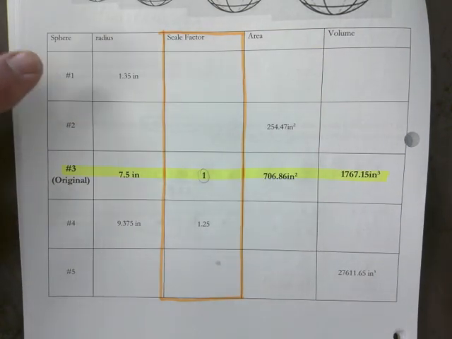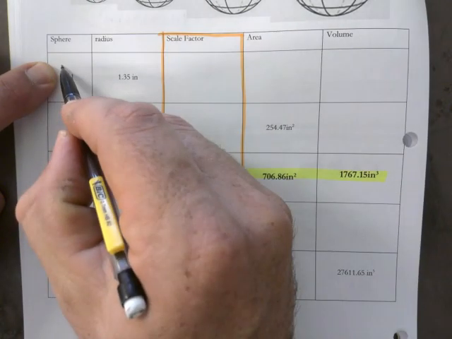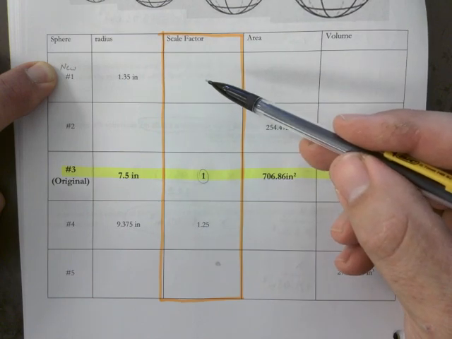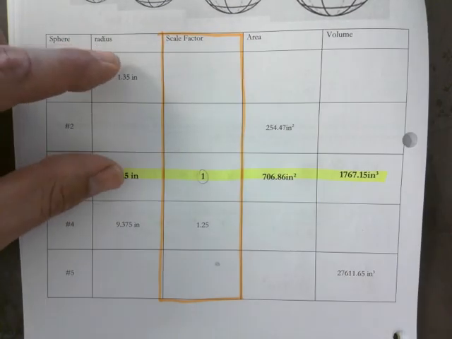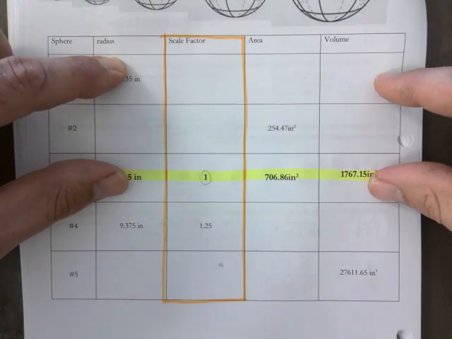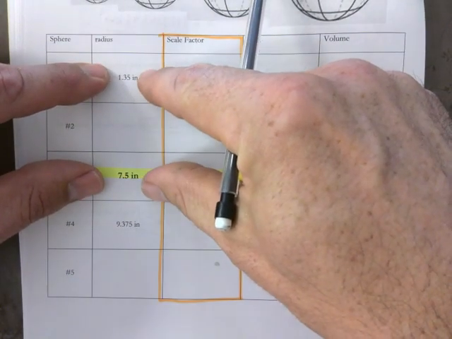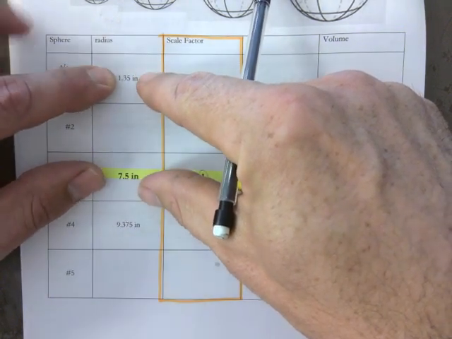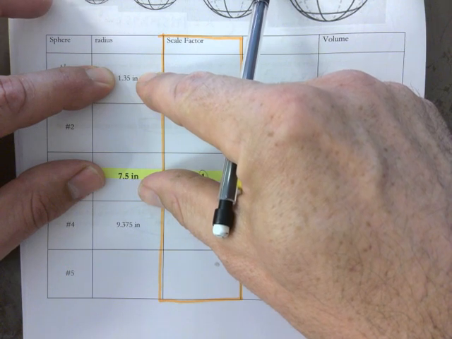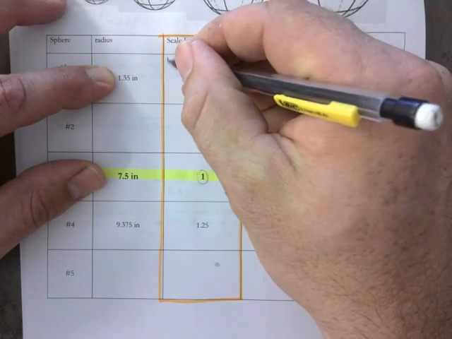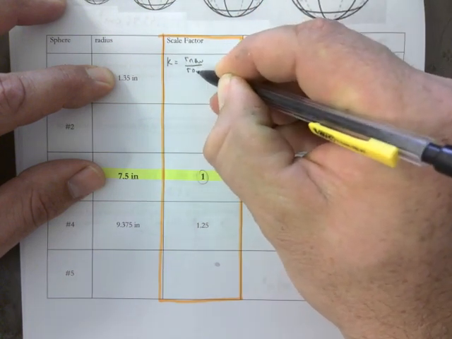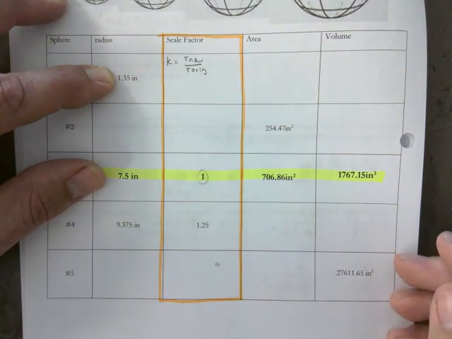So let's go to the very first copy we're making. This is new number 1. We don't have the scale factor, so you're going to compare corresponding measurements. The only two that you know are the radius. So you need to use radius. Radius is one-dimensional, so we know that K is going to be radius of new over radius of original. That's how we're going to find our scale factor.